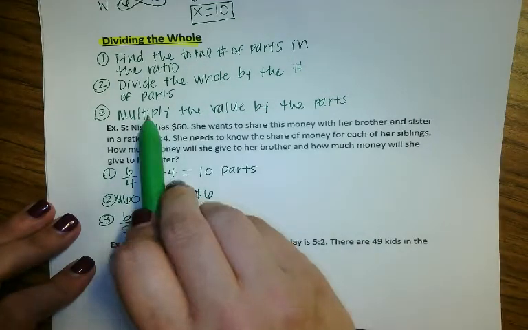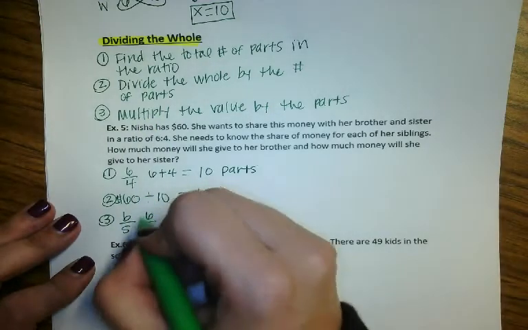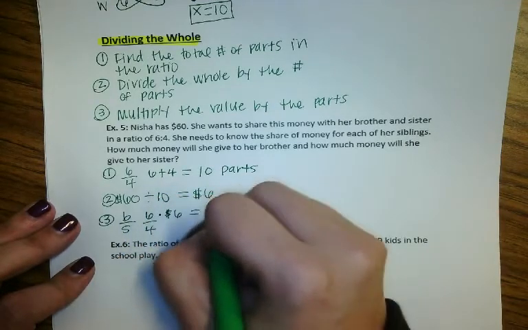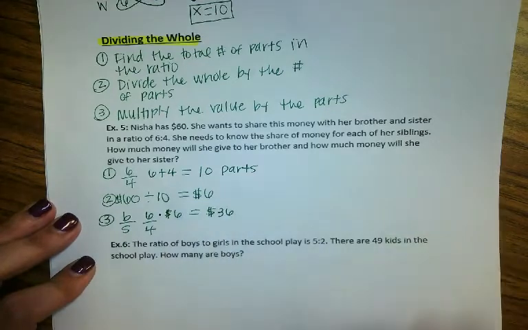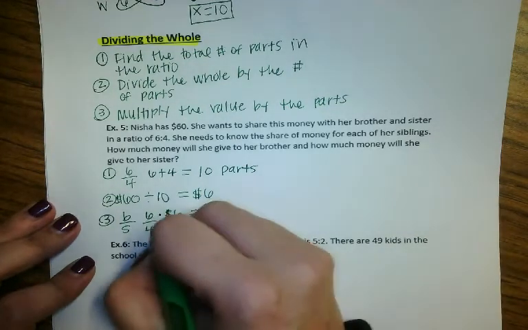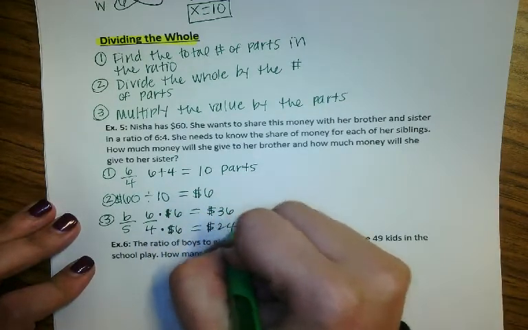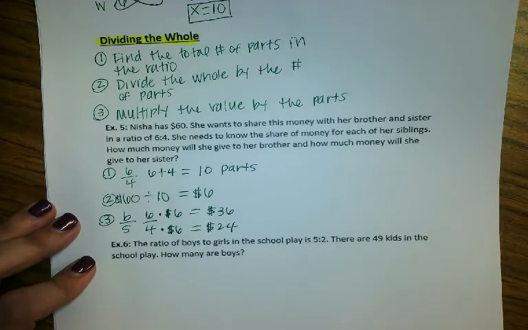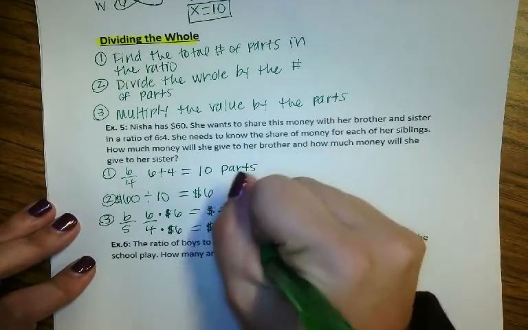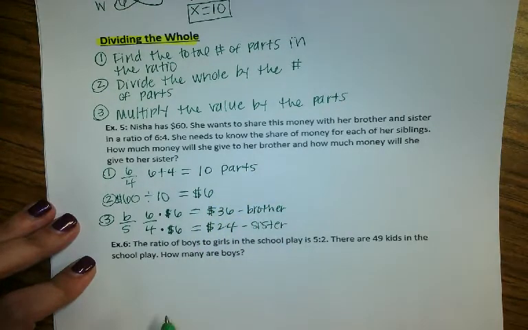So we're going to multiply the value of the part, which was $6, by the number of parts. So her brother gets 6 parts times $6, so he gets $36. Her sister gets 4 parts times $6, so her sister gets $24. And that's our answer.